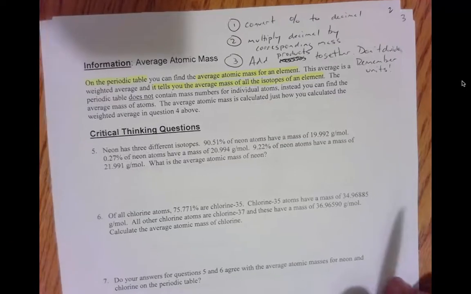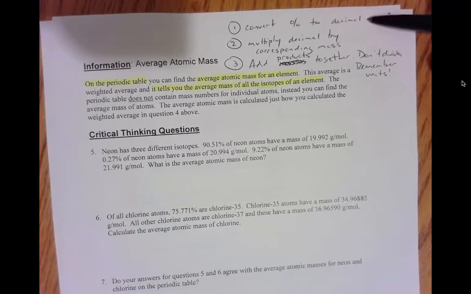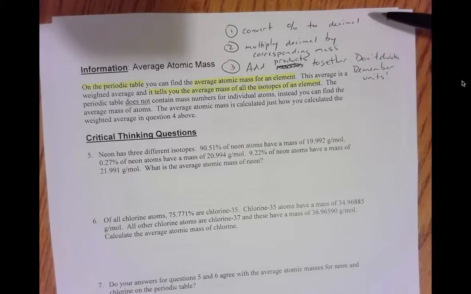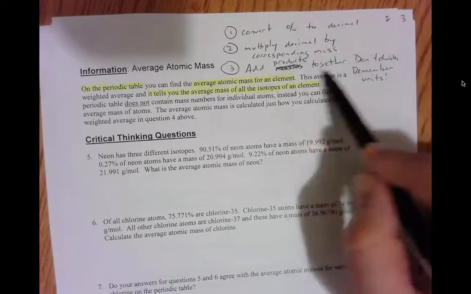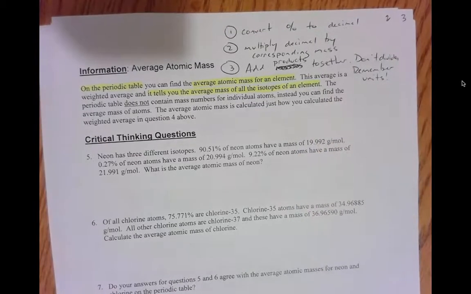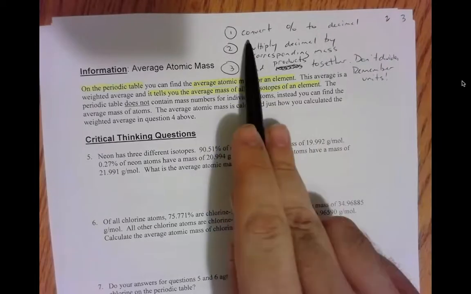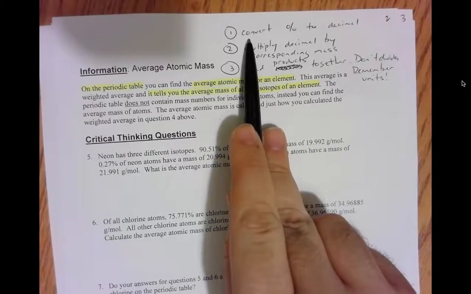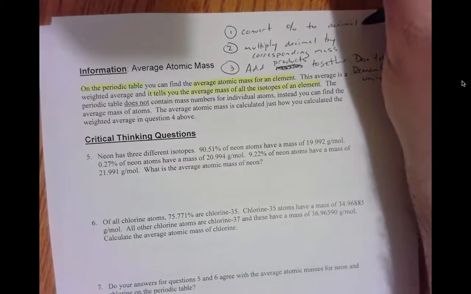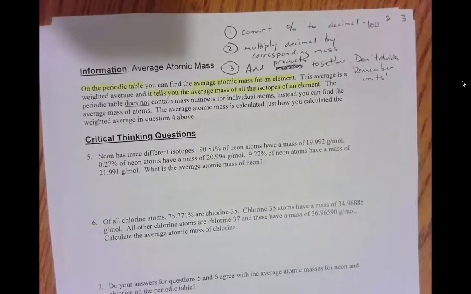So, like I said, I would write down a few steps to help you. These are essentially the same steps we just did to calculate the weighted average of student A. However, now we are correlating these to a weighted average atomic mass. So the first step will be to convert your percent to decimal. Remember, we do this by dividing by 100.